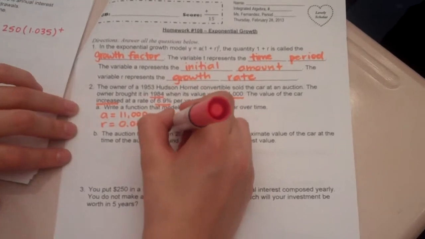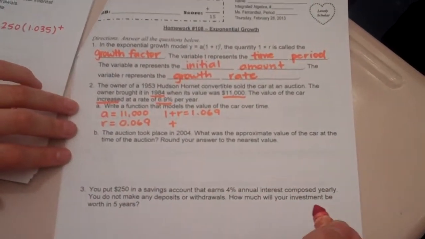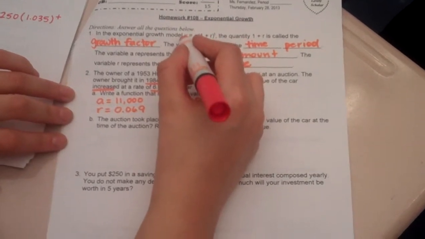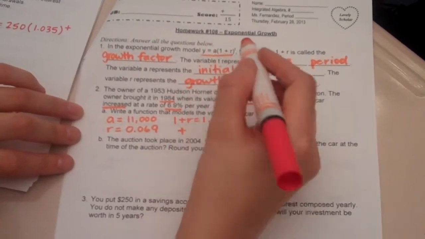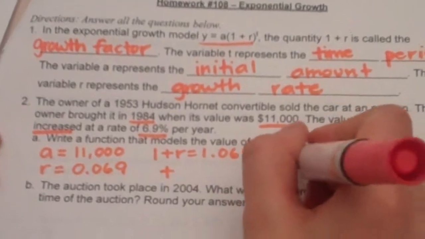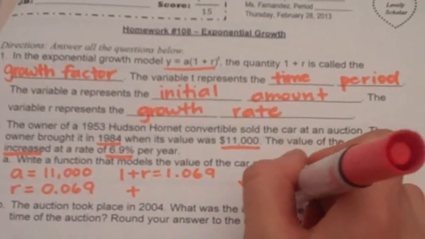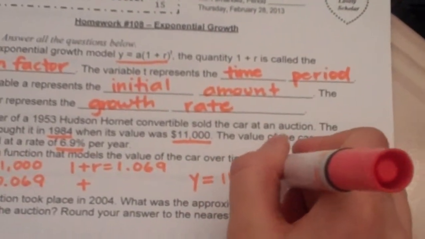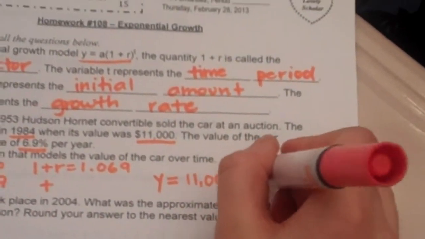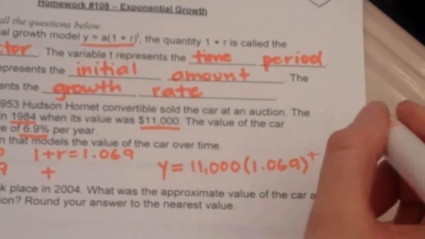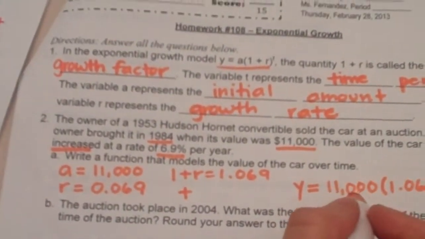And t was not given to us, so it's just going to remain the same. Now I use my growth model up here, and I substitute my known variables. So y equals 11,000 times the quantity 1.069 raised to the t power. That is my function.